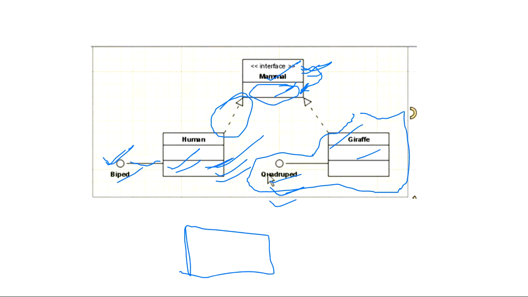Now there is one last way to make an interface. Suppose this is human, you can make a half C circle. This is present in UML diagrams. You can make a half C circle. This does not mean that the human class will implement this C. Suppose the interface name is giraffe. You will not read it as human being will implement this giraffe.